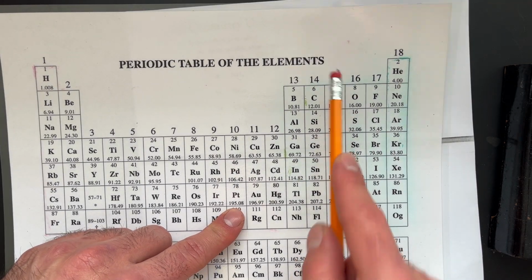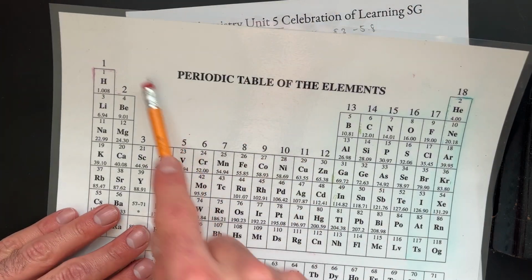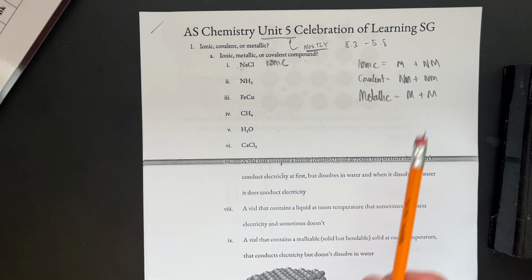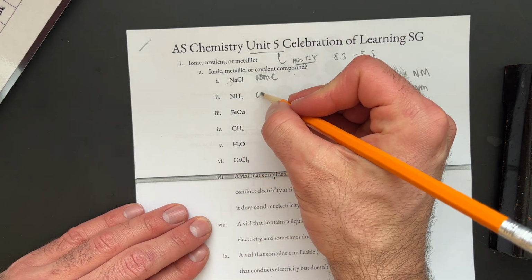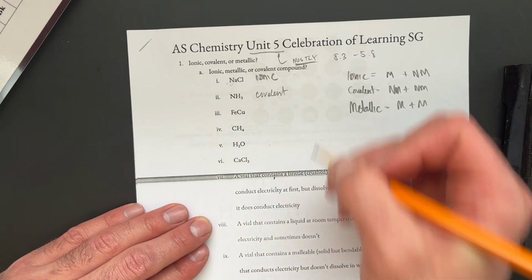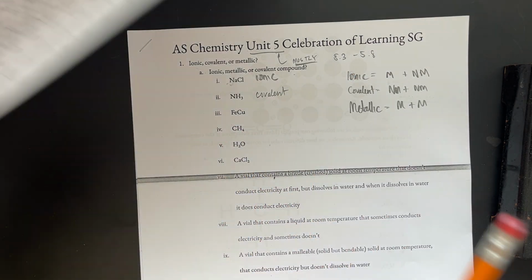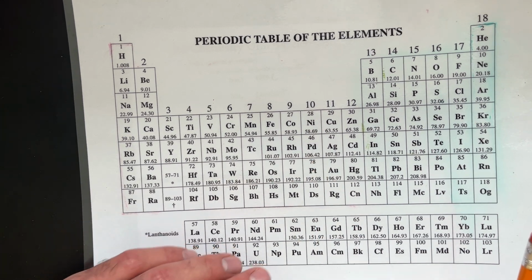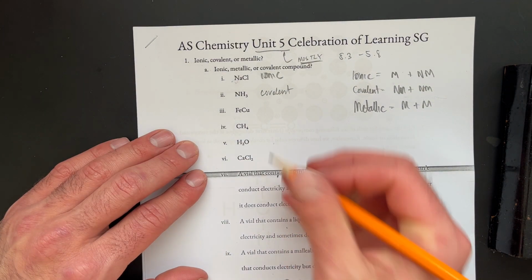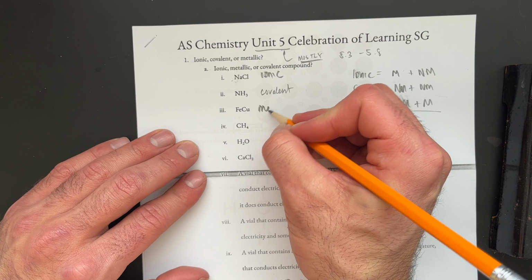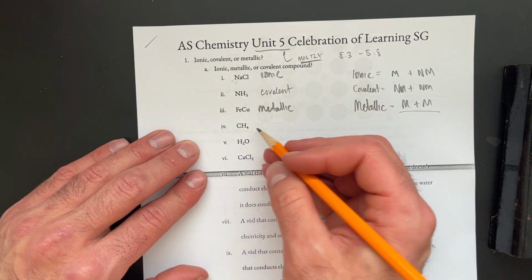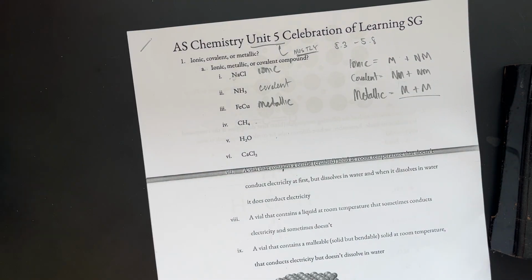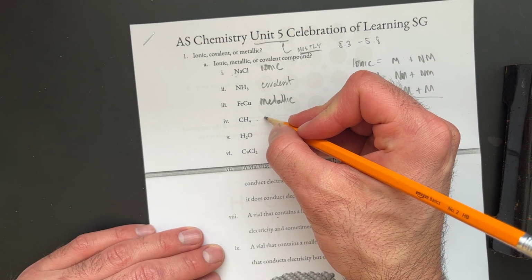NH3 is N is a non-metal, and H, remember, that's the only one that's on this side, but is also non-metal. So we have 2 non-metals, so therefore we must be covalent. FeCu, we have Fe here, and we have Cu, so therefore what must this be? This must be, right, 2 metals, this is metallic. All right, CH4, we have non-metal and non-metal, and so this is going to be covalent.